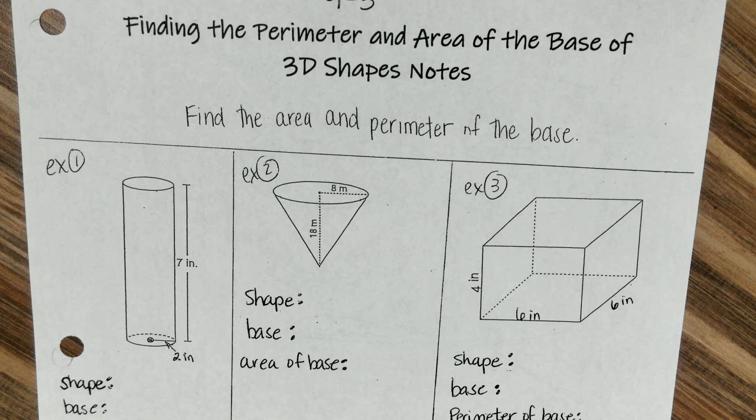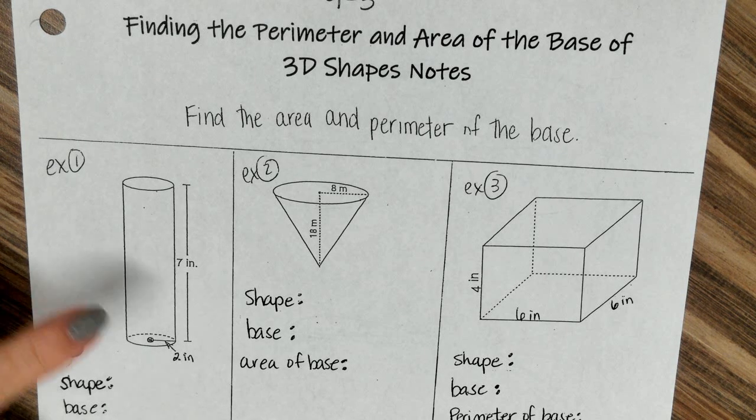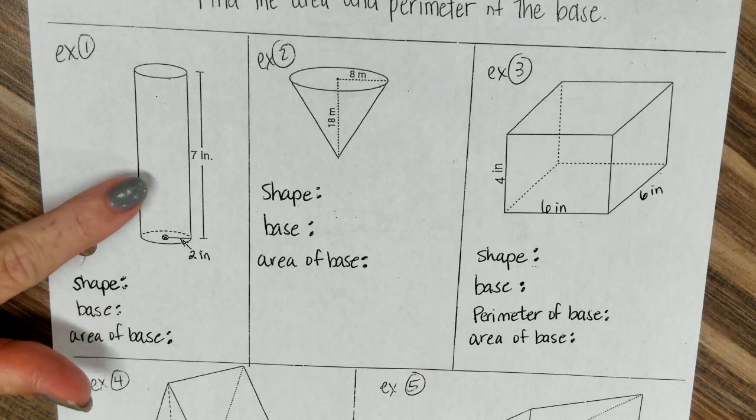We're going to talk about what the base is because that's super, super important for what we're learning tomorrow. And then we're going to talk about how to find the perimeter and area of each base, which is what we talked about last week. So look at example 1.